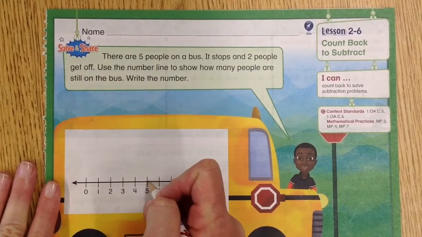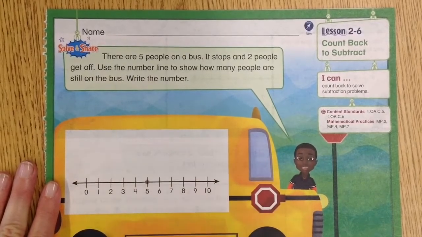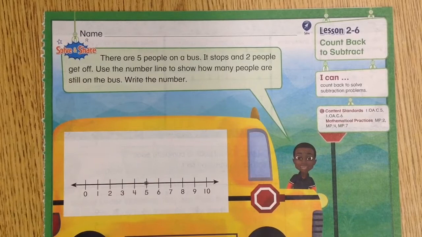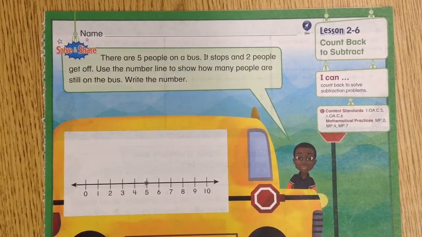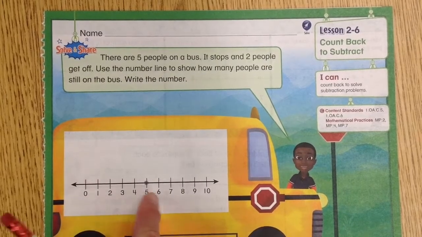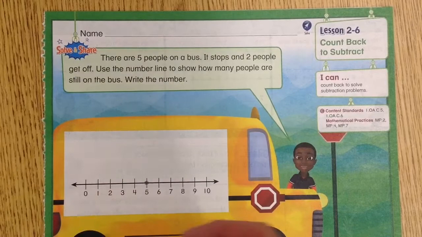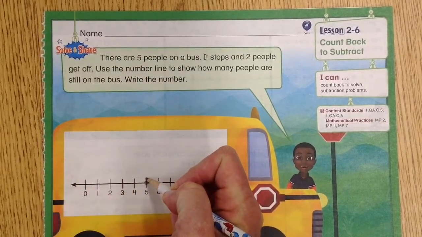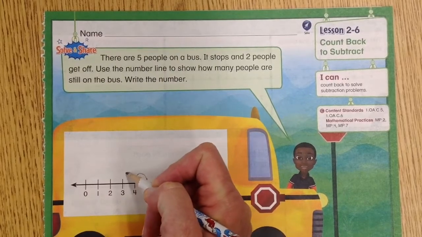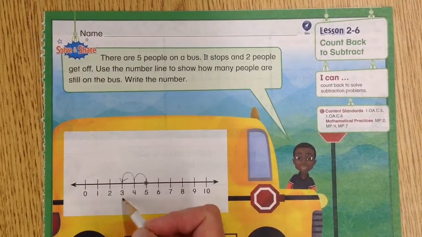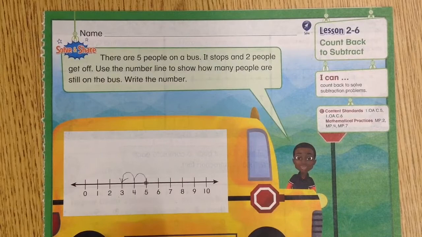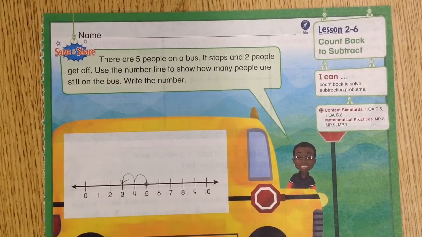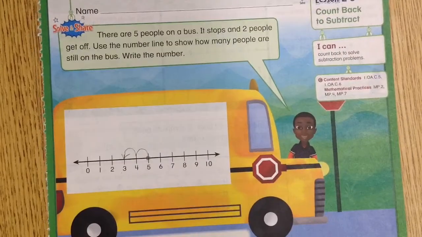So on our number line, we're going to start at the number 5. And it tells us that 2 people get off, which means our number is going to get smaller. So we're going to go this direction on our number line to show that the number is getting smaller. So we're going to make 2 hops towards the smaller side. 1, 2, and we end at the number 3. So 3 people are left on the bus.